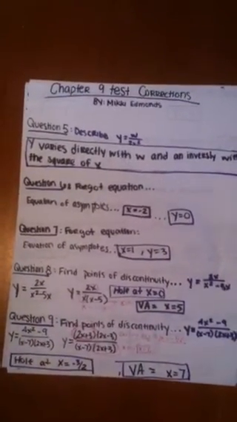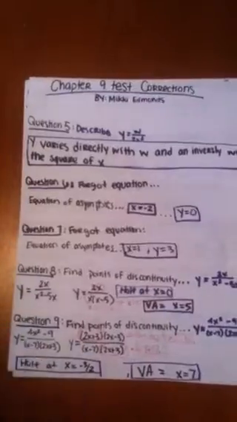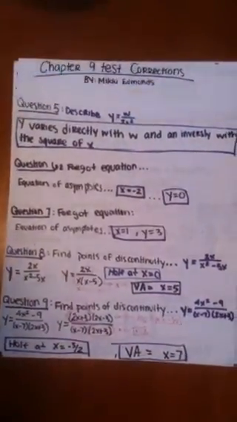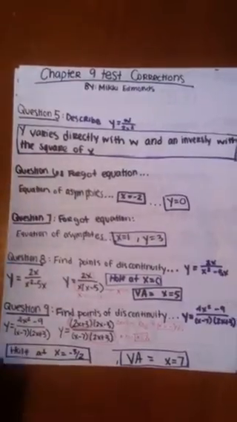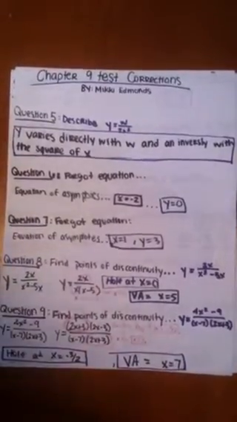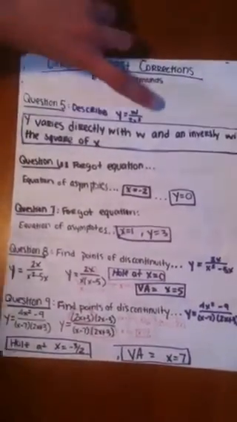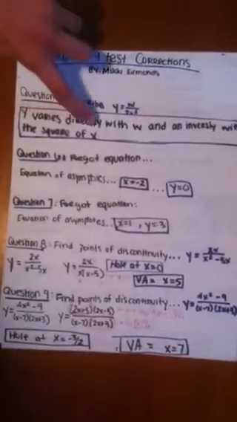These are my Chapter 9 test corrections. The first question I got wrong is number 5, and it was to describe the combined variation that is modeled by the formula. The formula was y is equal to w over 2x squared. On the test I wrote y varies directly with w and inversely with 2 and the square of x, when all I needed to write is y varies directly with w and inversely with the square of x.